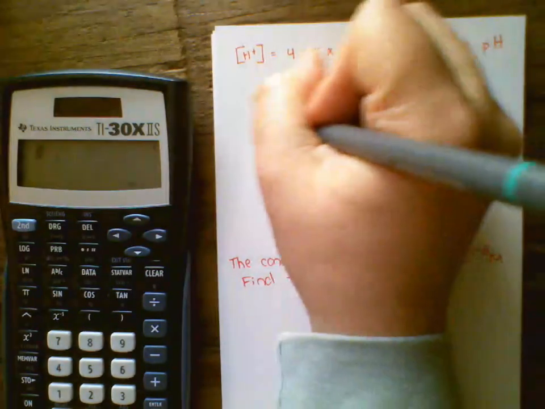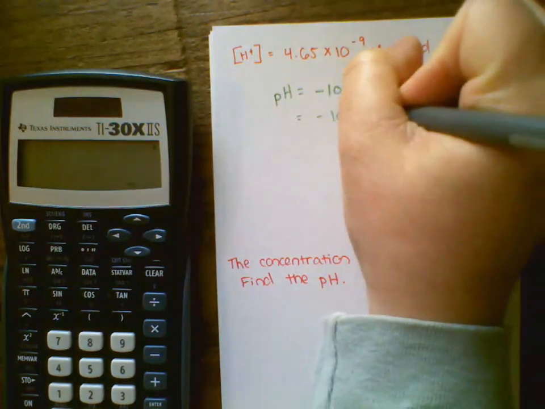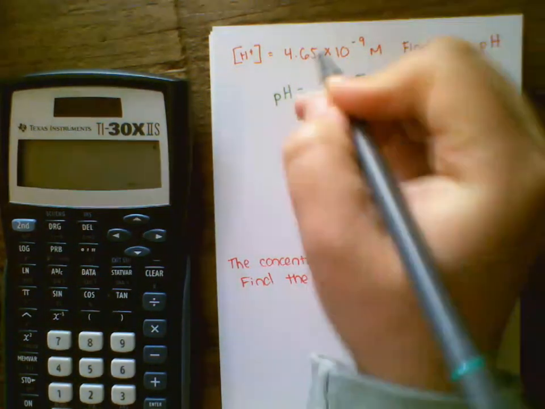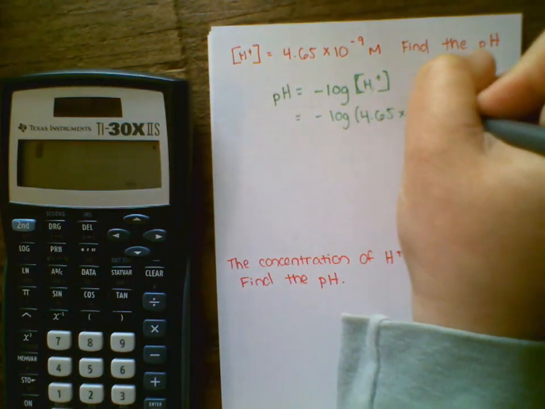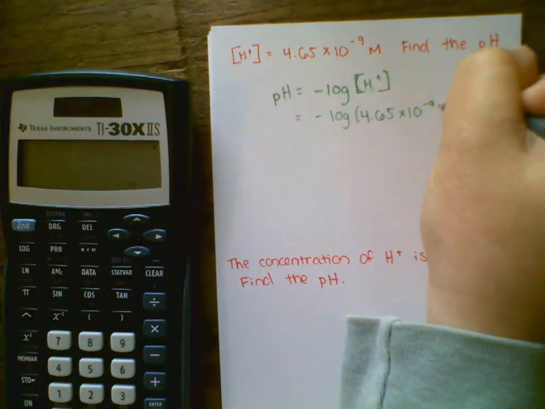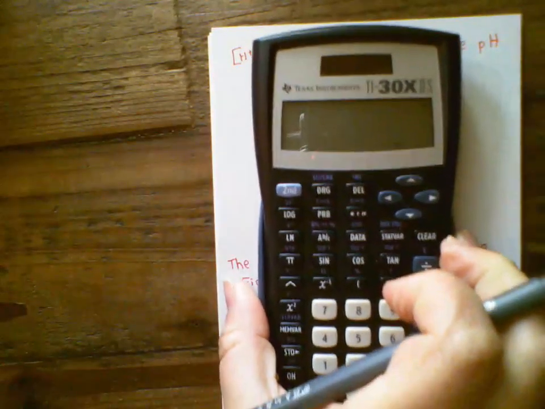So when I type this into my calculator, I'm going to type in negative log of, in this case, I'm going to use this number, 4.65 times 10 to the negative ninth. And then I'm just going to hit enter. So let me show you one way to do this on the calculator.